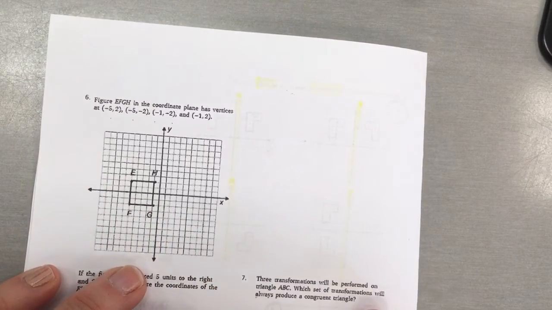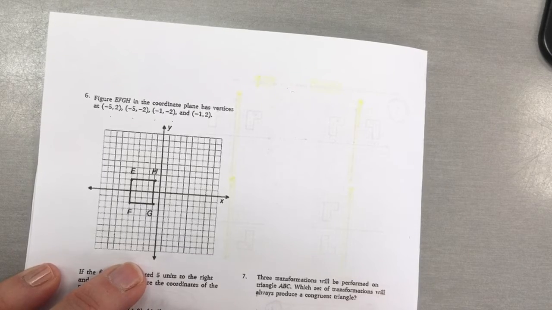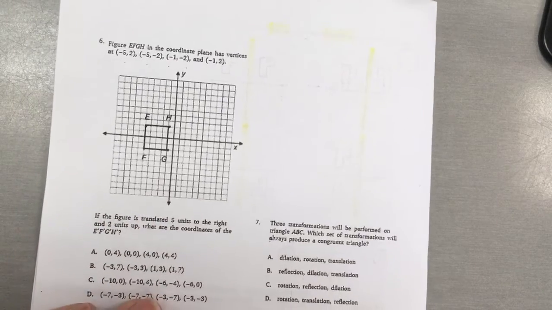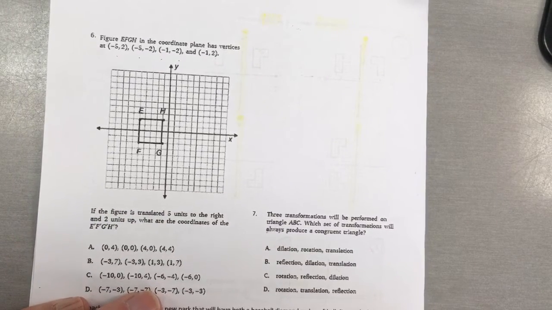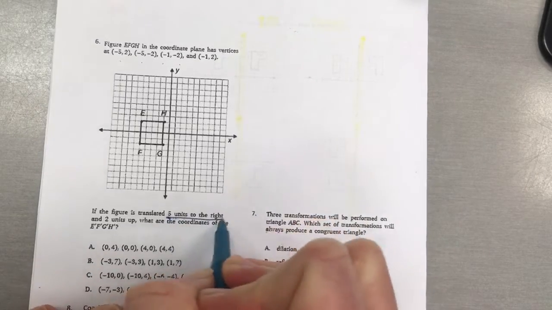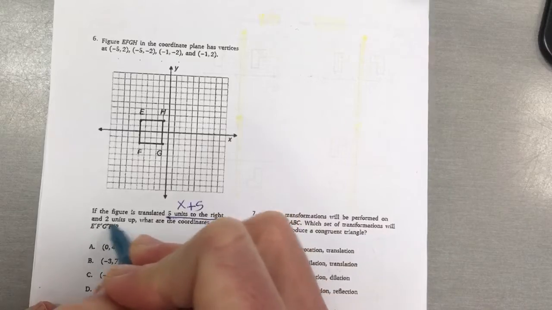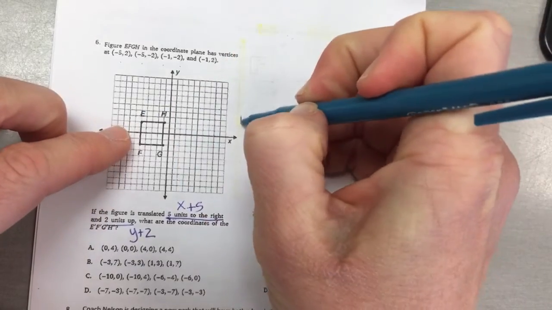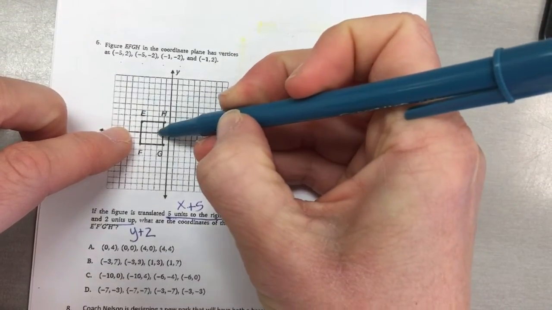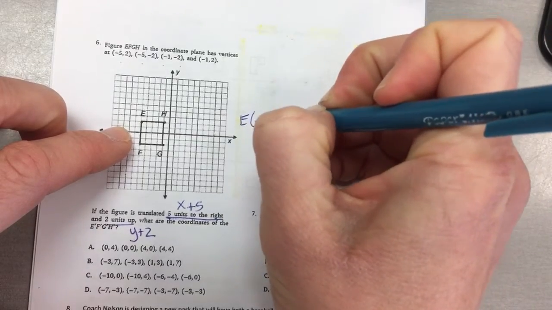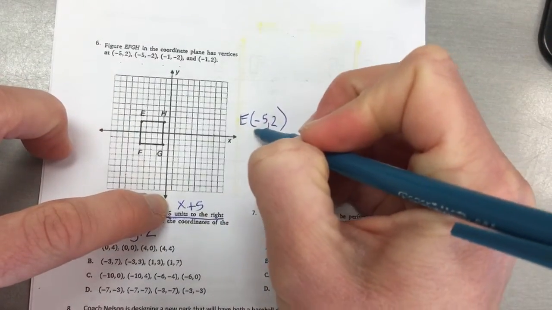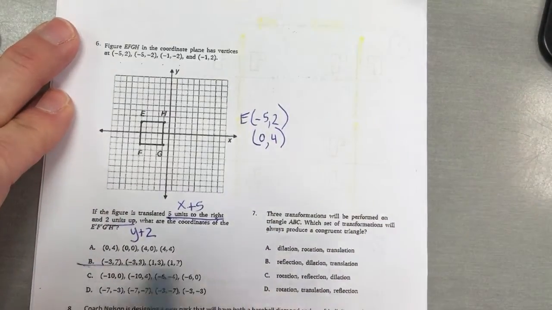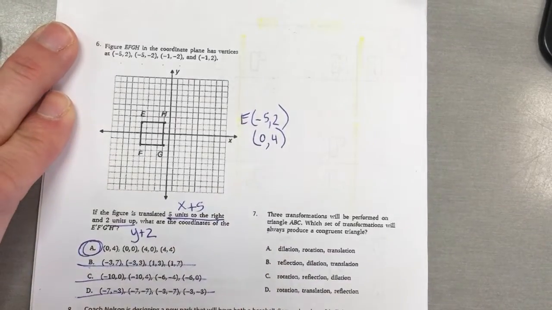Figure E, F, G, H on the coordinate plane has vertices -5, 2, -5, -2, -1, -2, and -1, 2. If the figure is translated 5 units to the right and 2 units up, what are the new coordinates? 5 units to the right, we're going to add 5 to the x. 2 units up, we're going to add 2 to the y. Let's start with point E at -5, 2. We add 5 to the x, which puts me at 0, and add 2 to the y, which gives me 0, 4. The only one that has that is A, so I didn't even have to do all the coordinates.